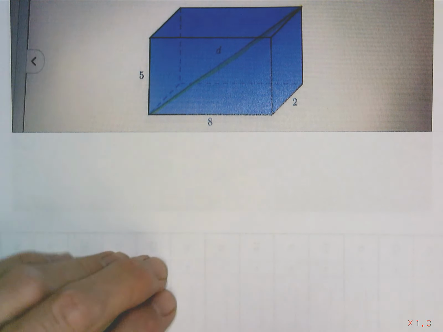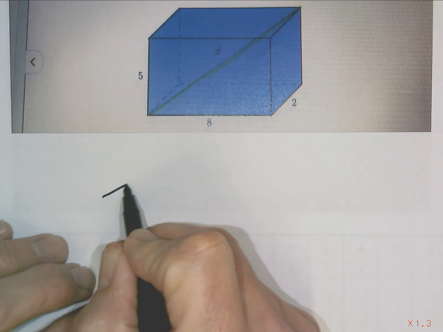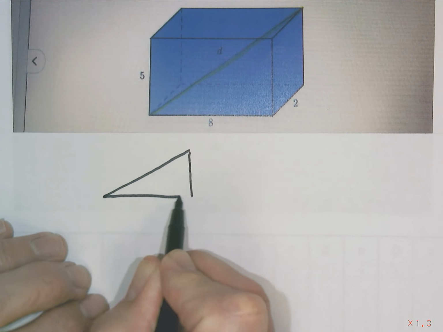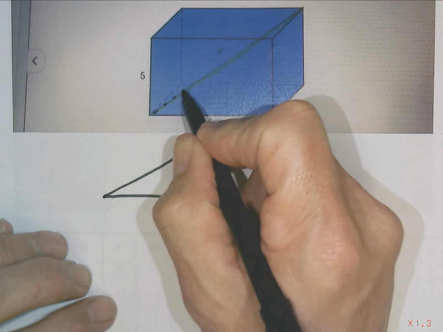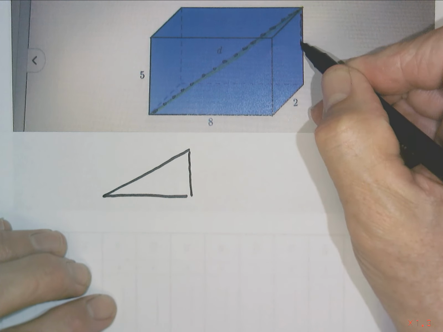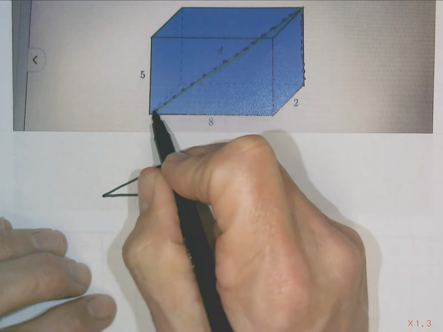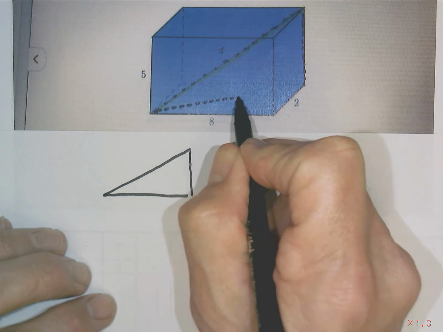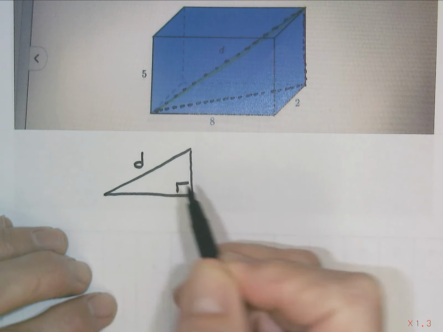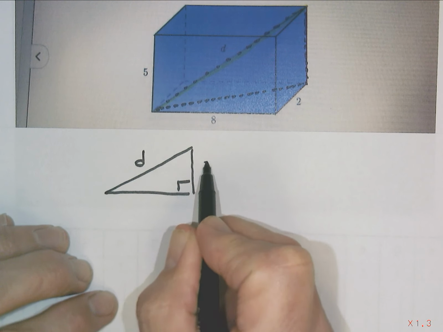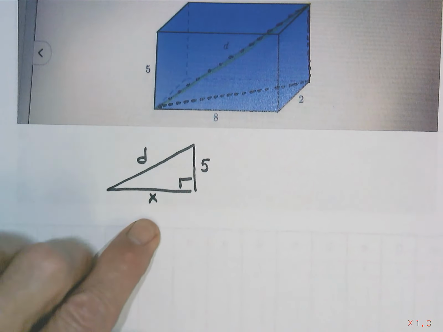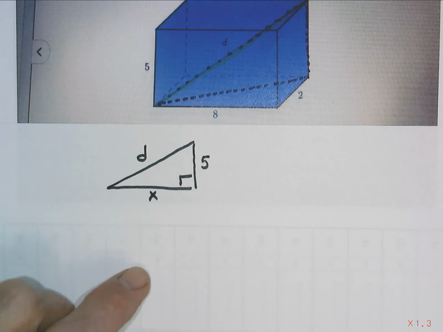I'm going to pull that right triangle out. So I am pulling out this right triangle. And you can see I have to draw an extra piece in here. Here's the diagonal along the bottom. That's where D resides. And this is going to be 5. And I don't know this. I'm just going to call it X. If I knew X, I could use the Pythagorean theorem to solve for D.